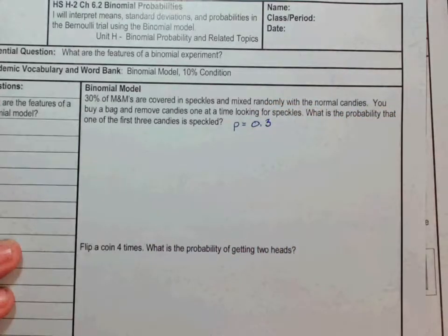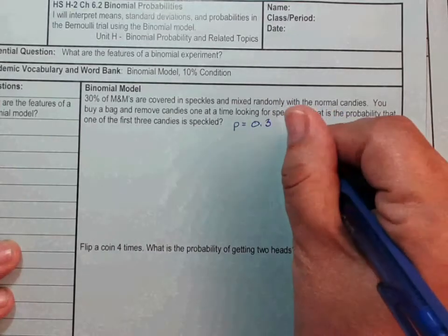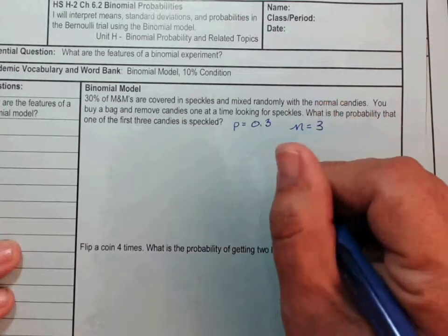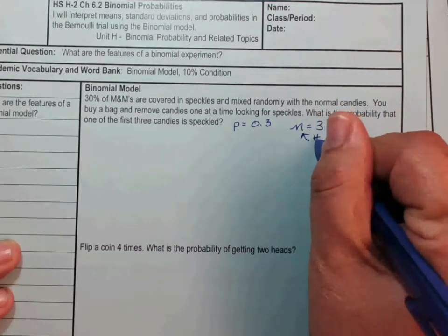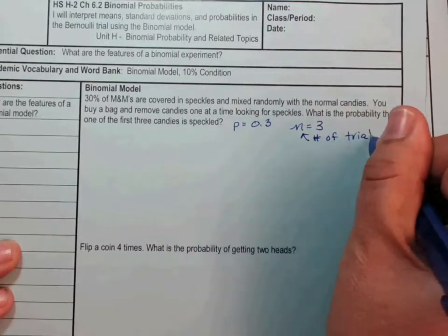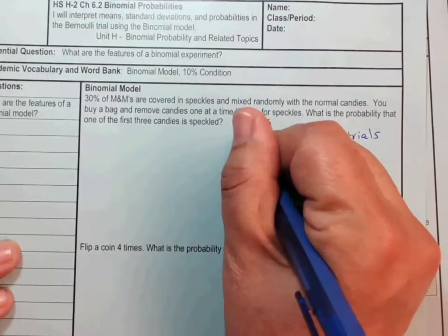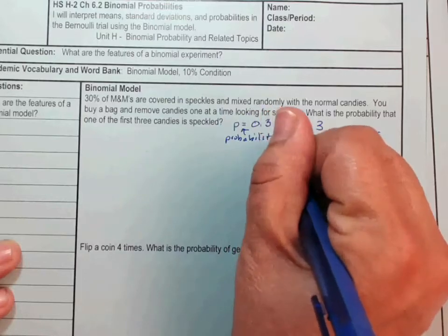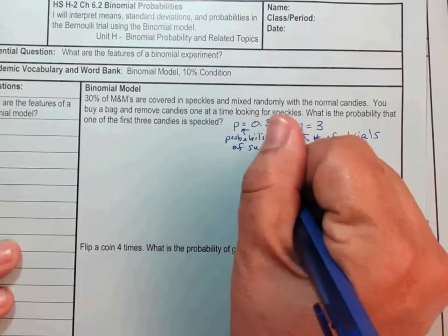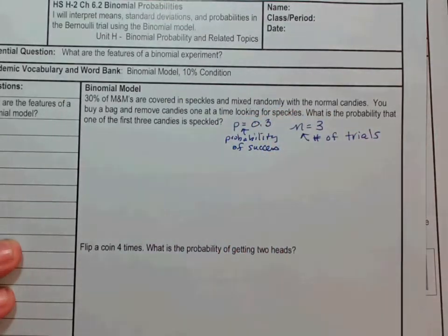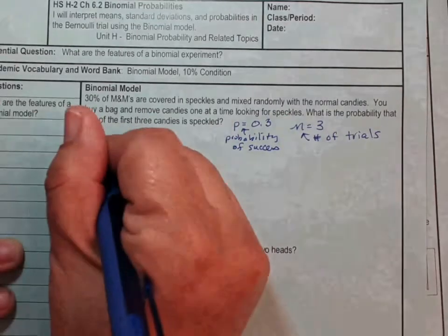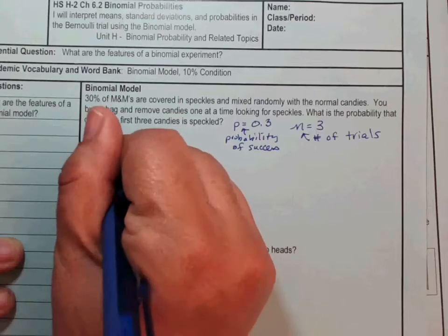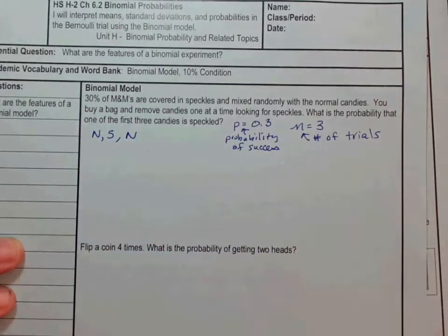Now, how many candies am I going to pull out? That's N, the number of trials I'm going to do. Okay. So that's number of trials. And it's very important that this probability stays the same, that it doesn't change. Probability of success, right here. Okay, so what's one way to get one of the first 3 to be speckled? Well, I could do a not speckled candy, then a speckled, and then a not speckled. All right, so let's find out the probability of that.